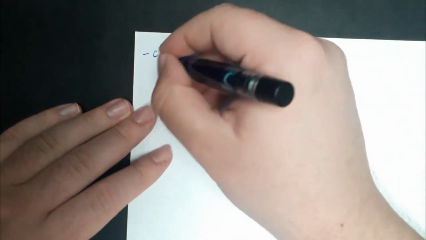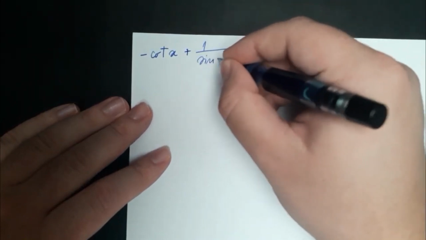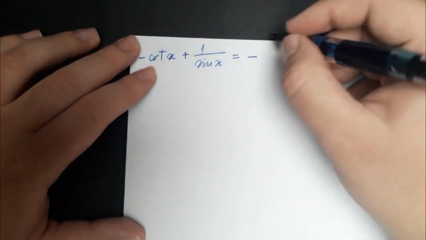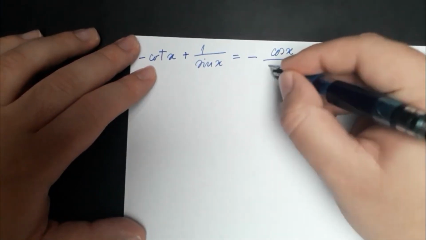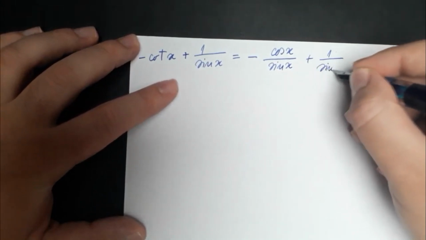And just a little proof that we didn't miss anything: minus cot x plus 1 divided by sine x is equal to negative cot of x, that is cosine of x divided by sine of x, plus 1 divided by sine of x.